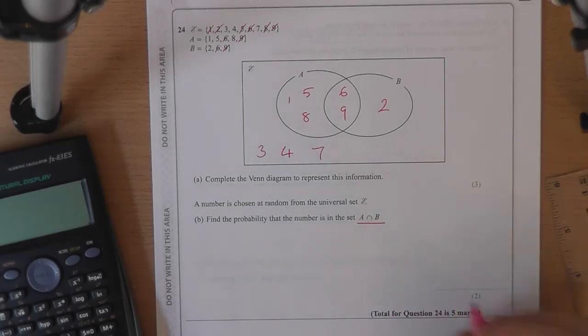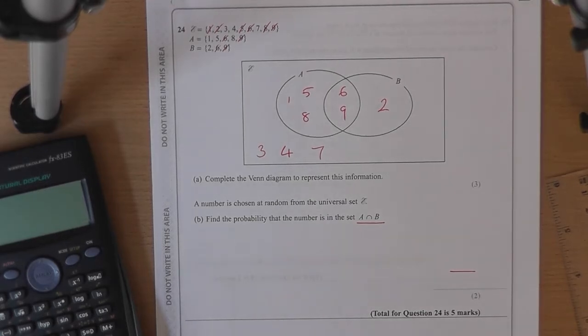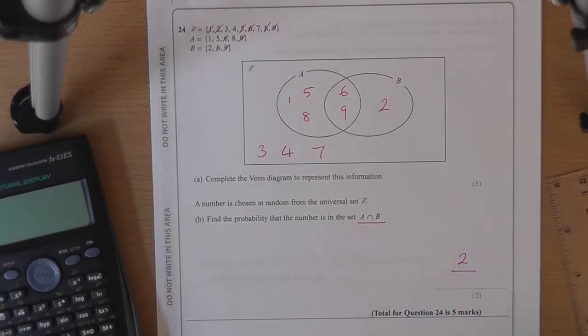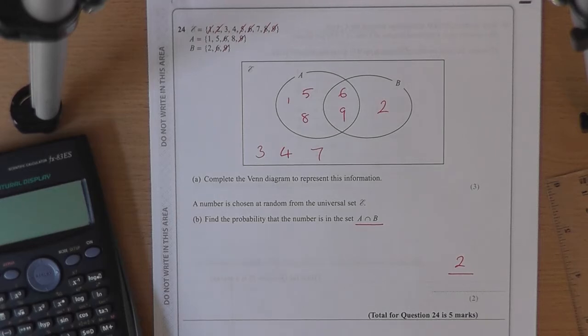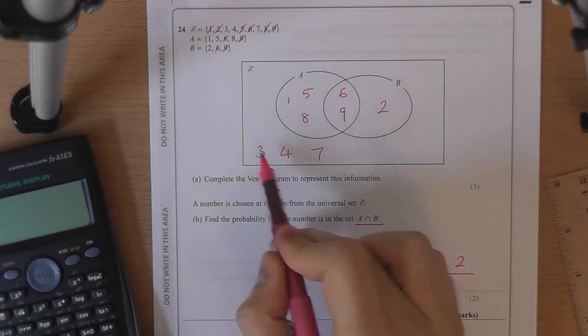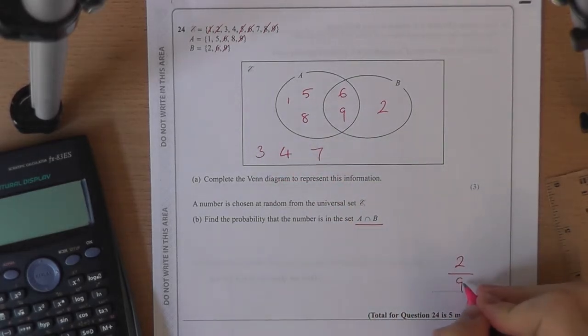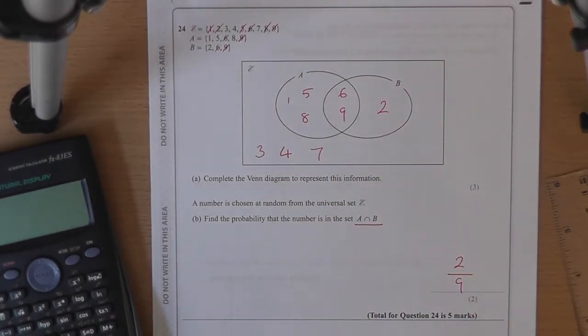So for our probability, we need to set up a fraction. We need a number on the top and we need a number on the bottom. The number on the top is the number of things that fit the criteria we are looking at. How many things are in A and B at the same time? Well, it's 2. It's the 6 and the 9, so it's 2. And on the bottom, we need the total number of possible outcomes. That's the total number of things in the diagram. The total amount of numbers that we can choose from. 1, 2, 3, 4, 5, 6, 7, 8, 9 numbers to choose from. There are 9 numbers to choose from, and 2 of them are what we want, A ∩ B. So 2 out of 9 for our probability.